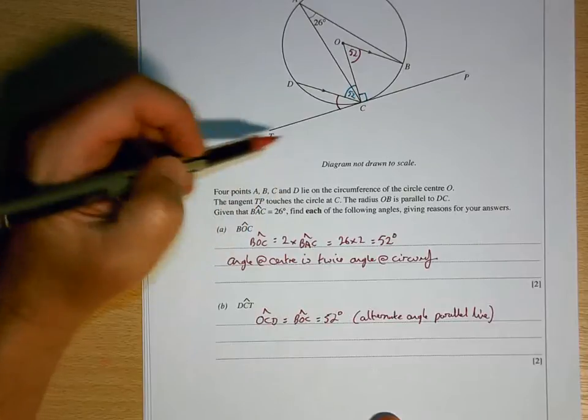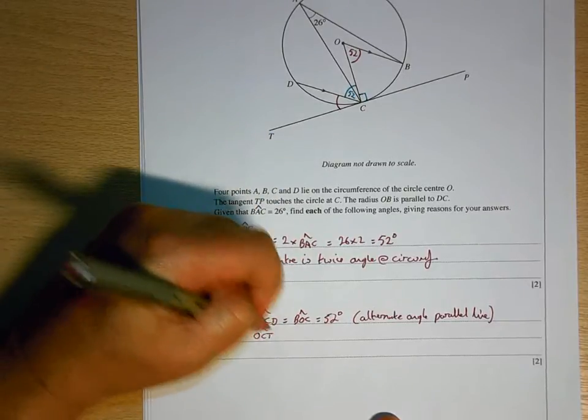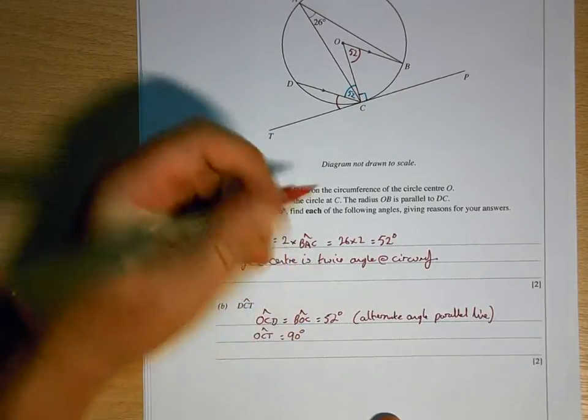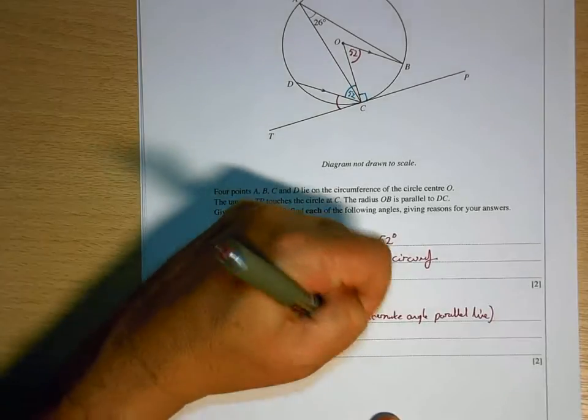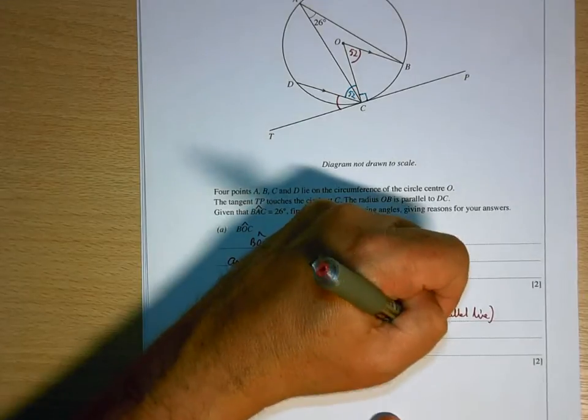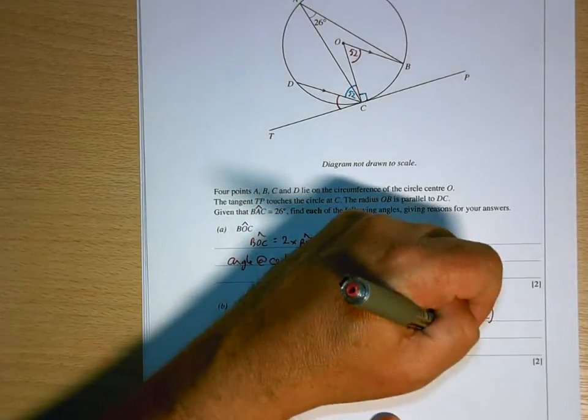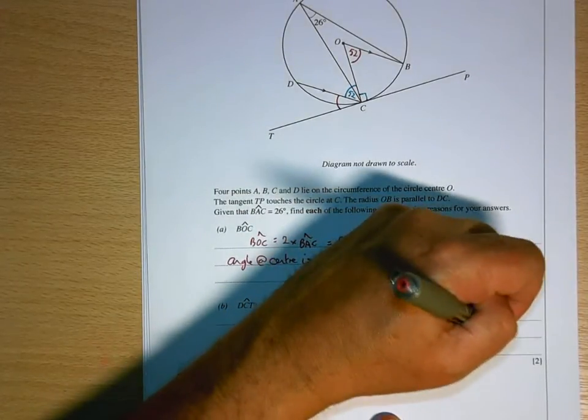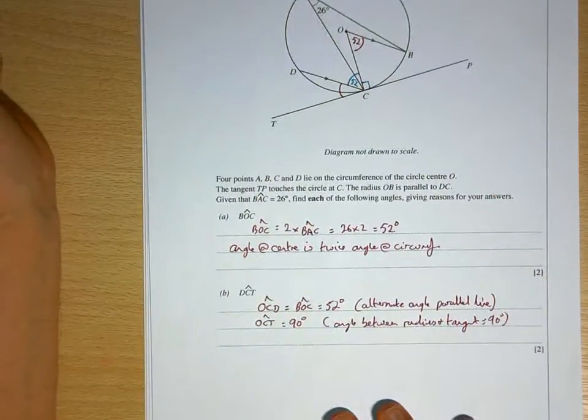Then I know that OCT is 90 degrees, angle between radius and tangent equals 90 degrees.